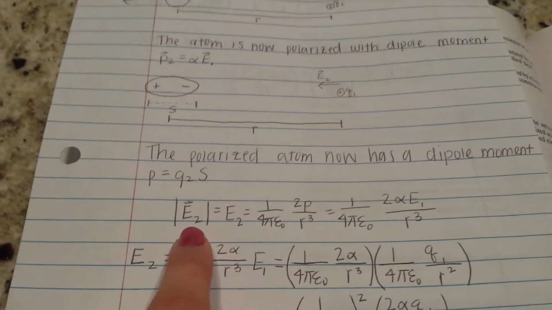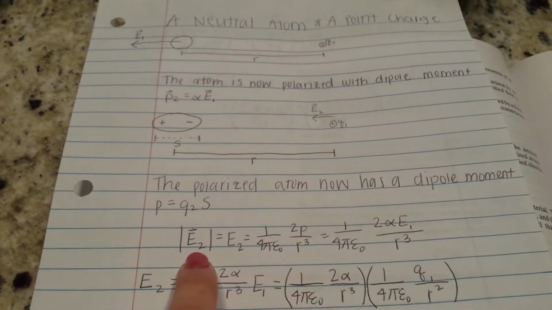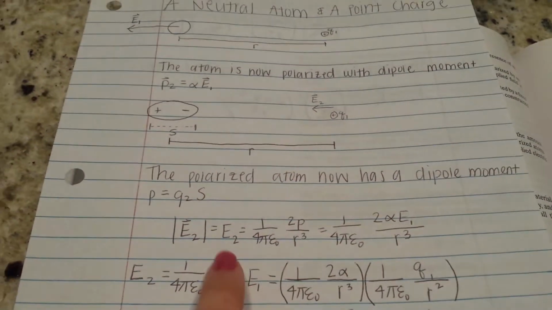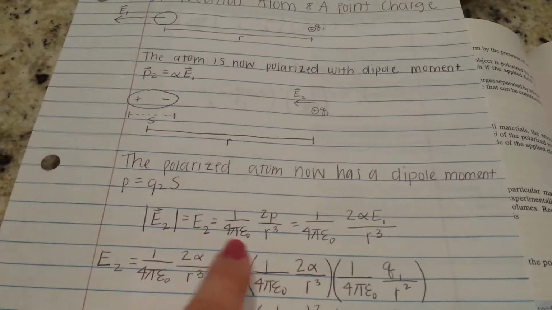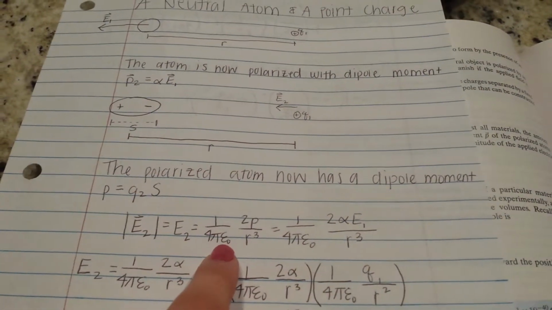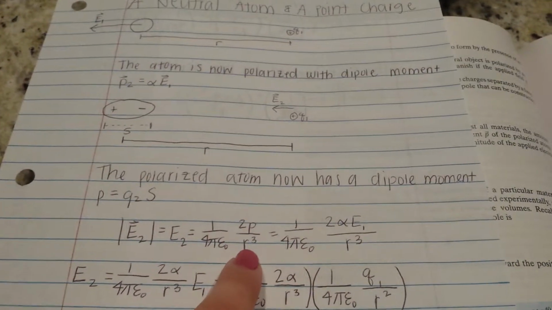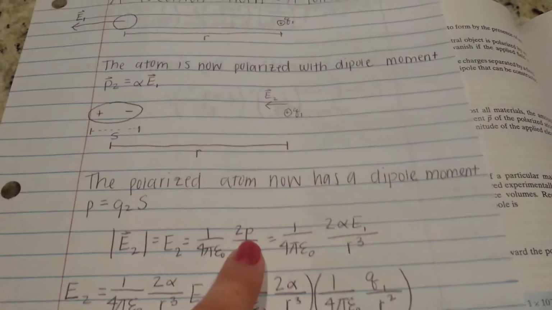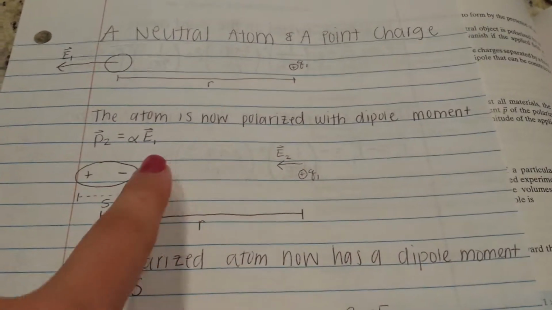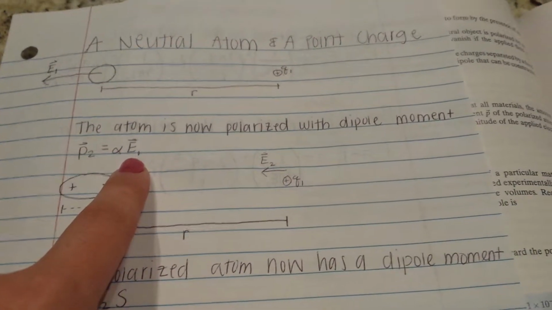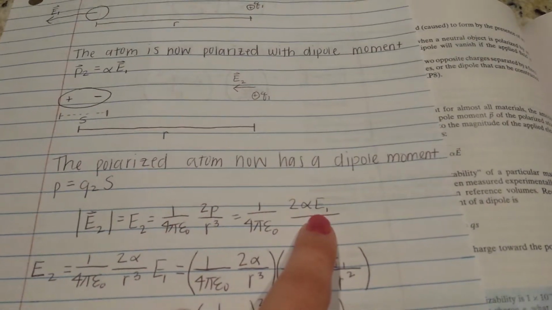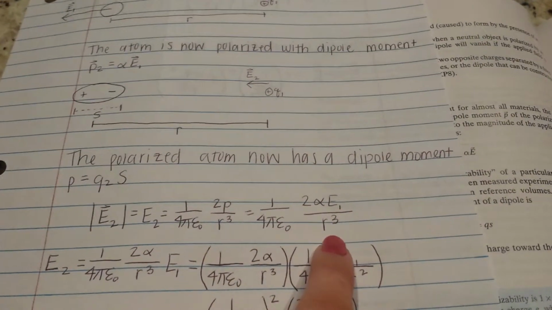So I can find the magnitude of E2, which is just 1 over 4 pi epsilon naught times 2P over r cubed. And we know that P is alpha times E1, which we know from up here. So we just plug that in here: alpha times E1 over r cubed.